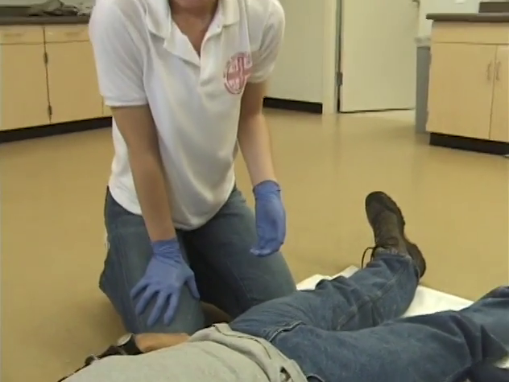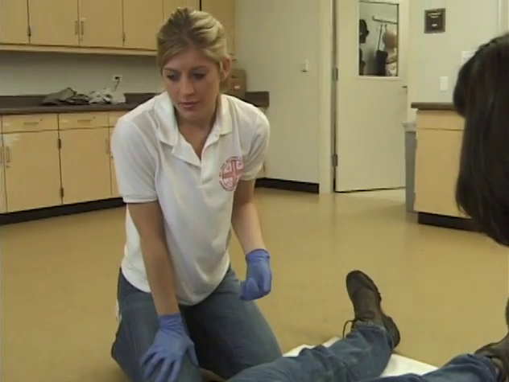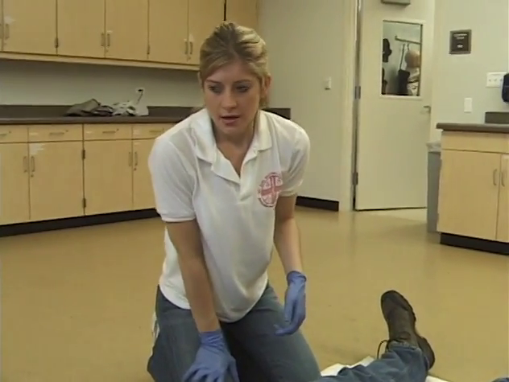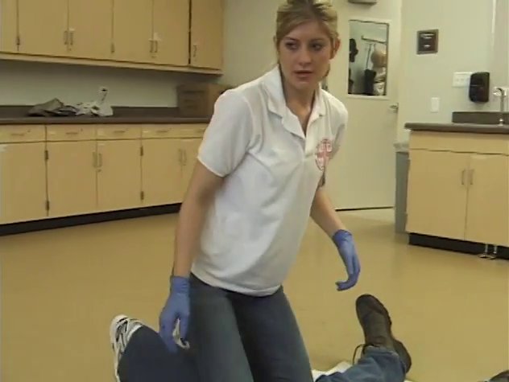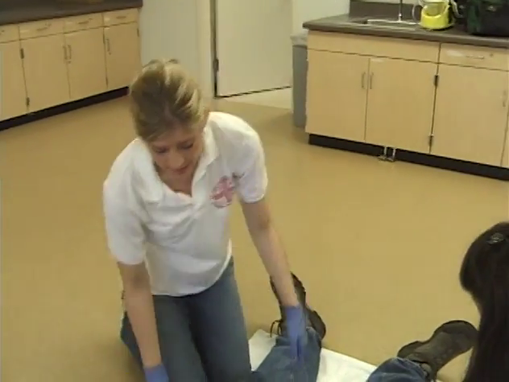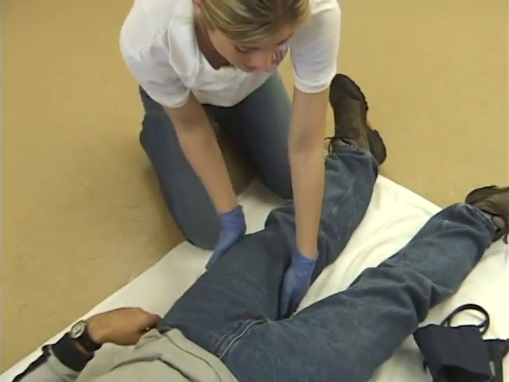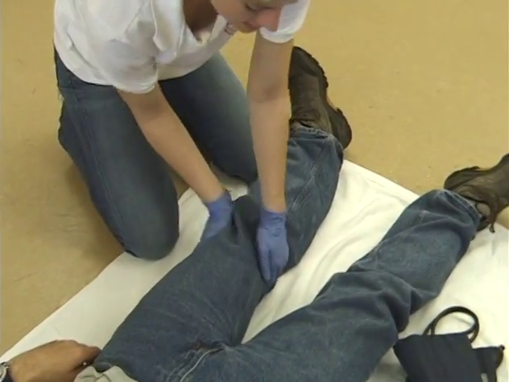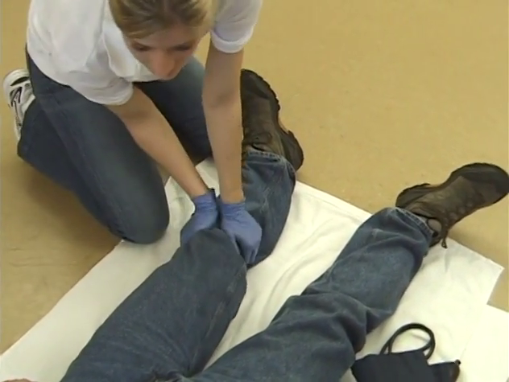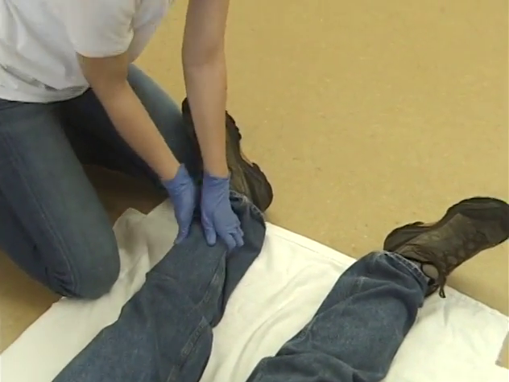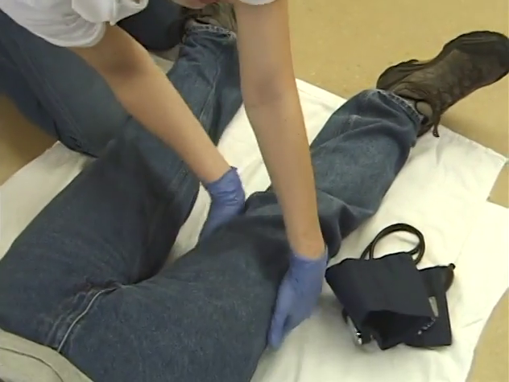In an unconscious patient, you would want to note if there were priapism, incontinence, and go ahead and move on from there to the lower extremities. And palpate, feeling for DCAP-BTLS. Make sure you check the patella. And palpate both legs.